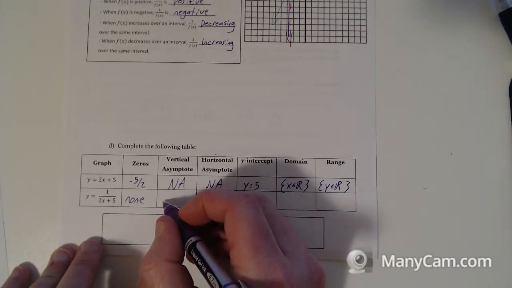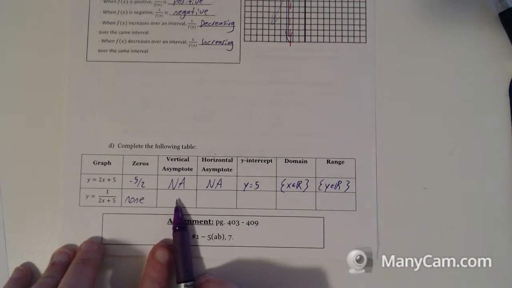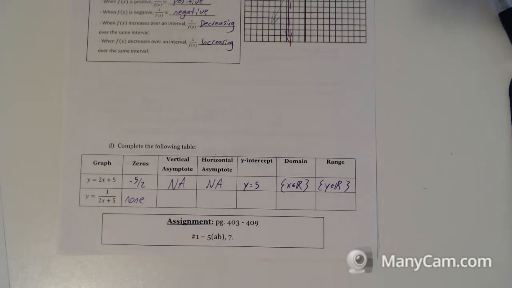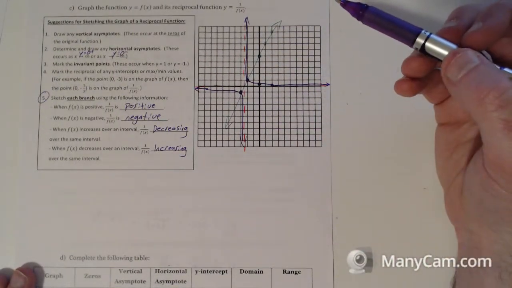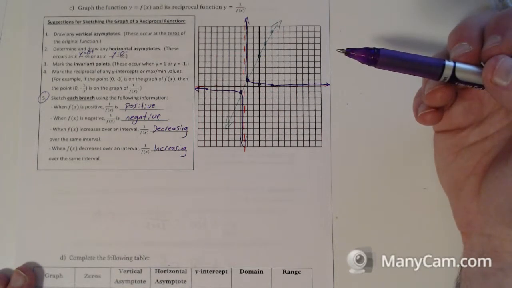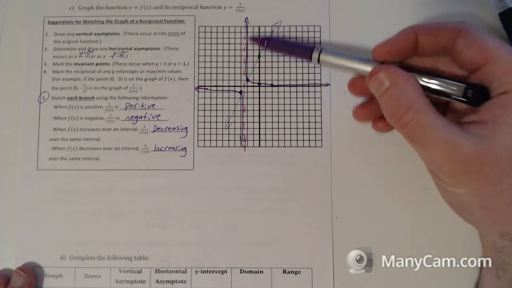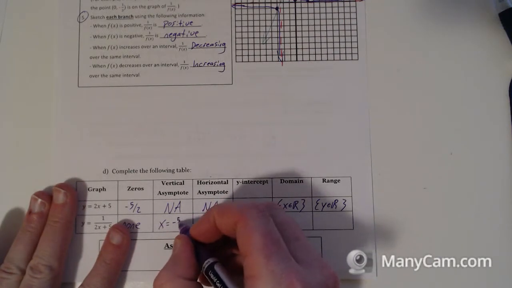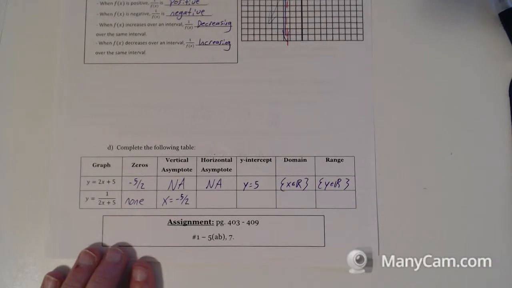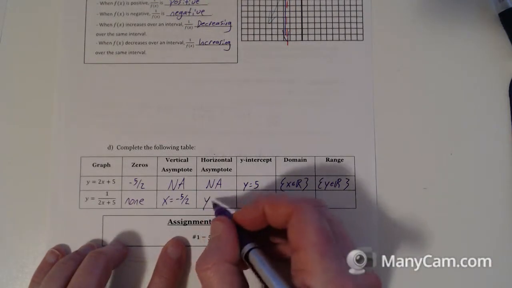Vertical asymptote, make sure you write this as a line. That's one of my pet peeves. A lot of people just write the number, -5/2. I always like to see it as a line. Asymptotes are actual dotted lines. So the vertical asymptote is this vertical line. How do we write the equation for that? I always think for my vertical or horizontal ones, these are special cases. What's always true for this one? Well, the y is changing, but the x is always -5/2. So it's that line.